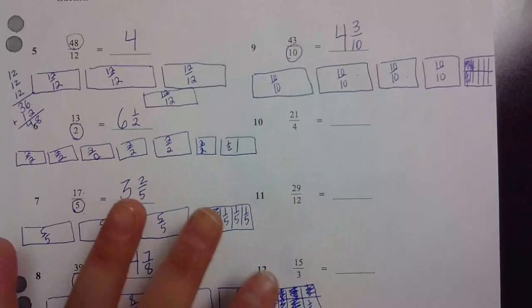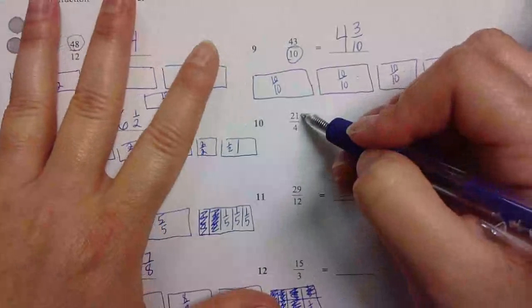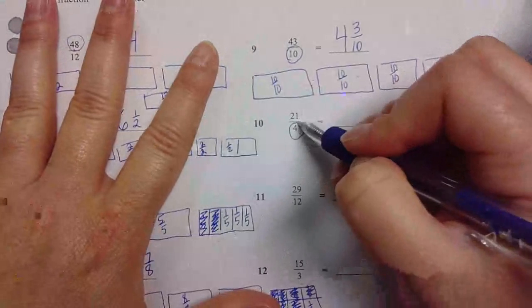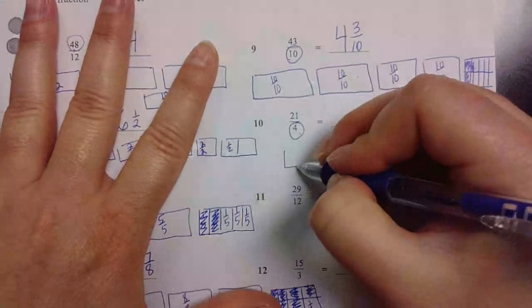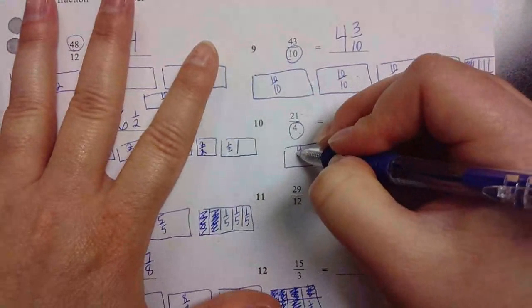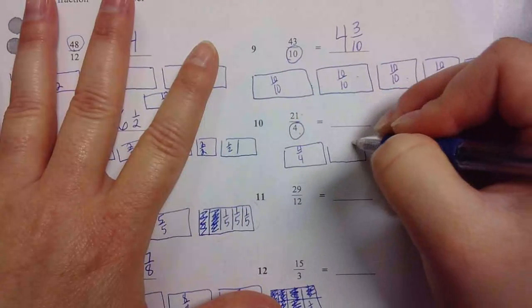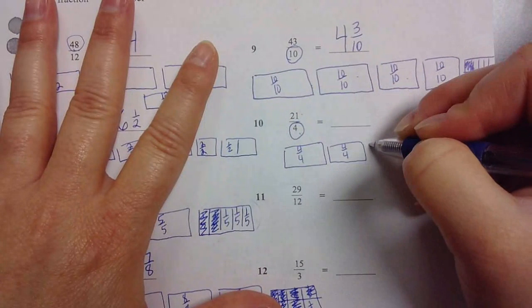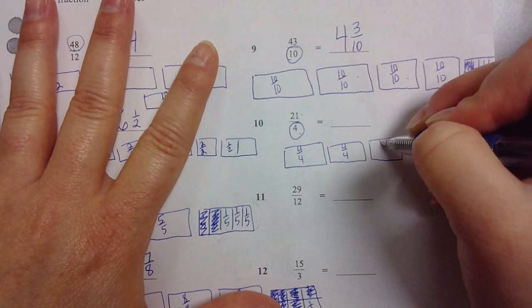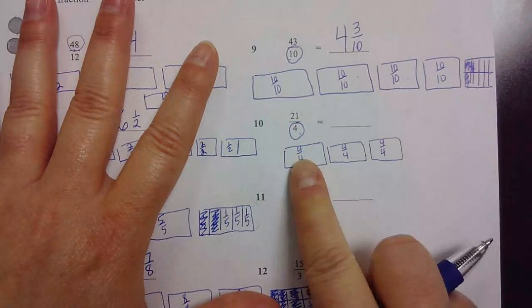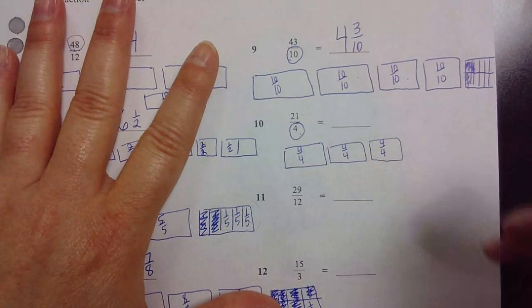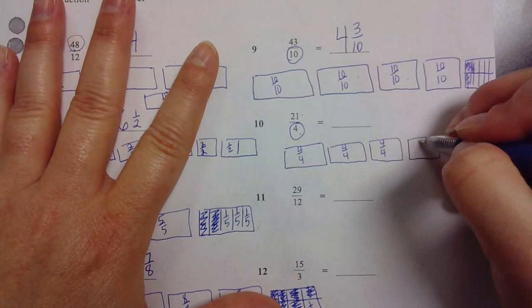All right, we have a few more to go. So we have 21 fourths. Our divisor is fourths. So I'd have 4 fourths. 4 fourths. That's 8 fourths. 4 fourths. That's 4, 8, 12. 4 fourths.